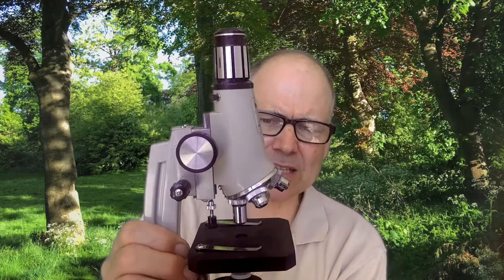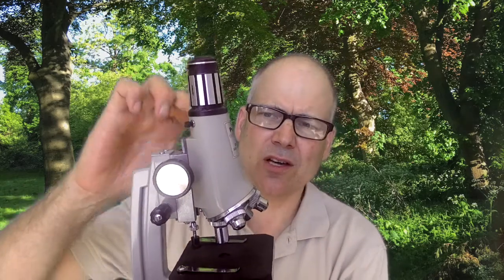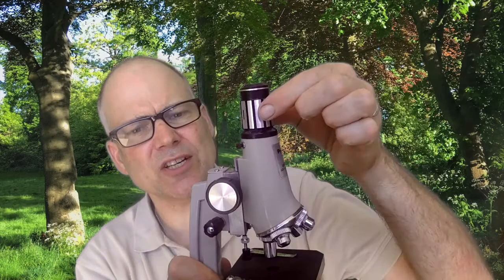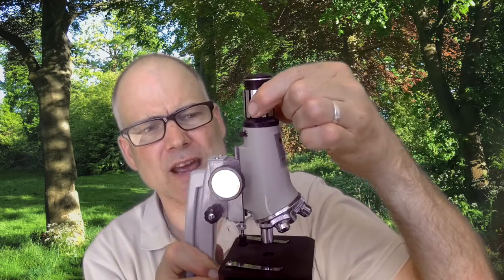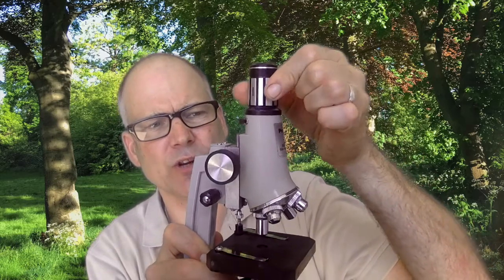sample. Now, the way you calculate the magnification of what you're looking at is the magnification of the objective lens times the magnification of the eyepiece. Now, this is a rather special eyepiece because it's actually got a zoom, so it goes from times 10, and if you twist it, it goes round to times 20. I'll show you that working in a minute.